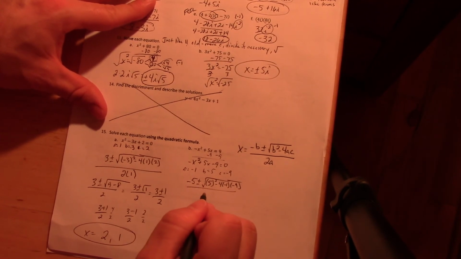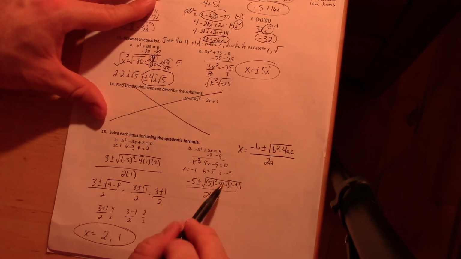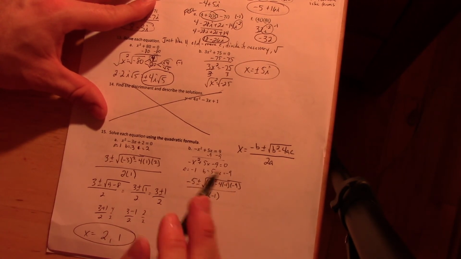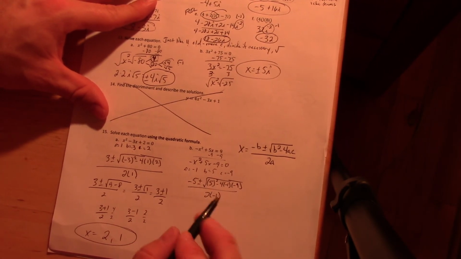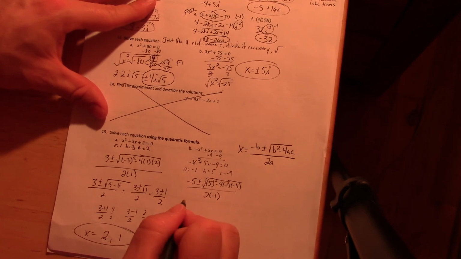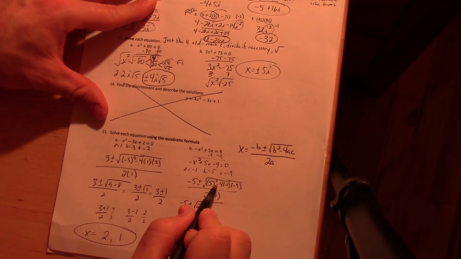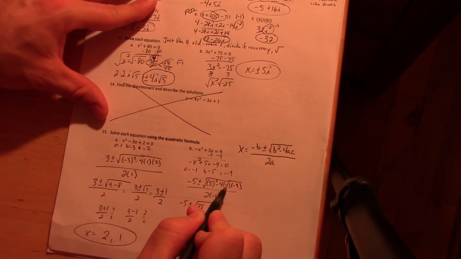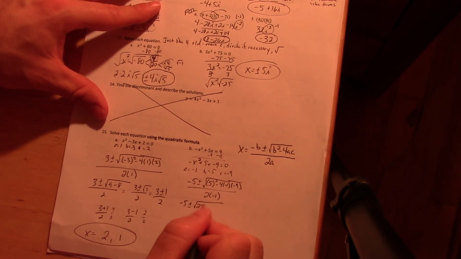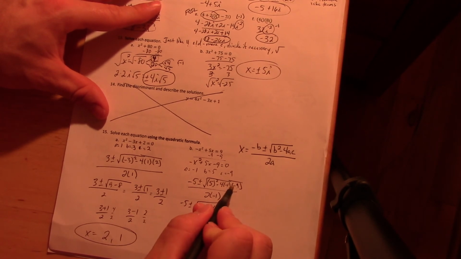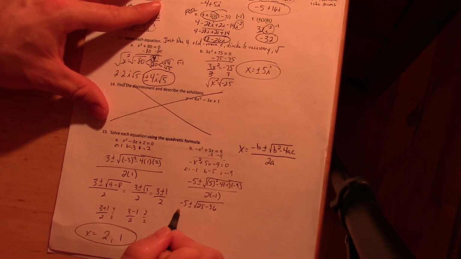If you did this wrong, and you did not move the 9 over and you called it positive 9, this is not going to go well for you. Because right underneath here, negative 5 plus or minus the square root of 25. Negative 4 times negative 1 is positive 4 times negative 9 is negative 36. If you made that a positive, you'd probably have a plus sign right there and your number is all jacked up.